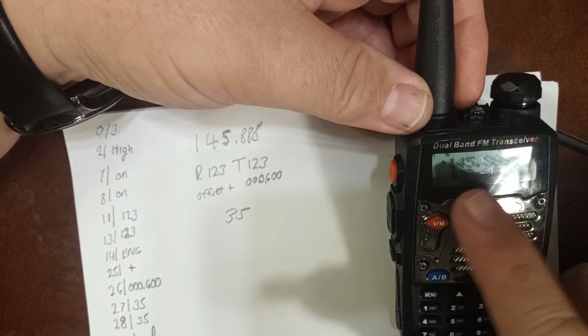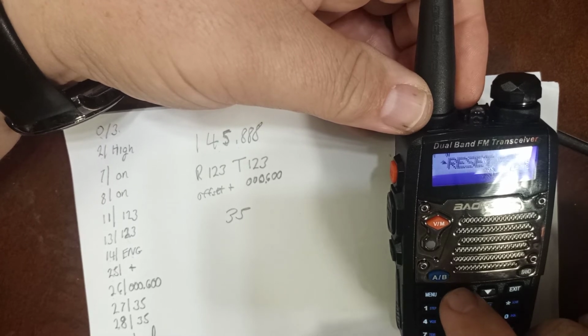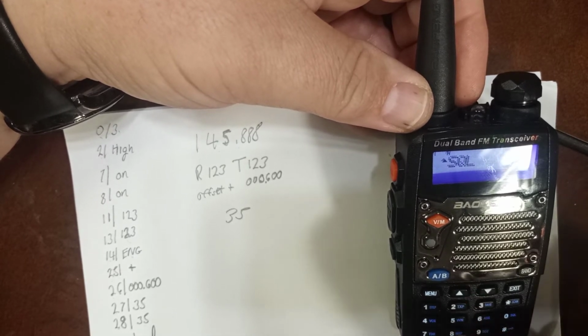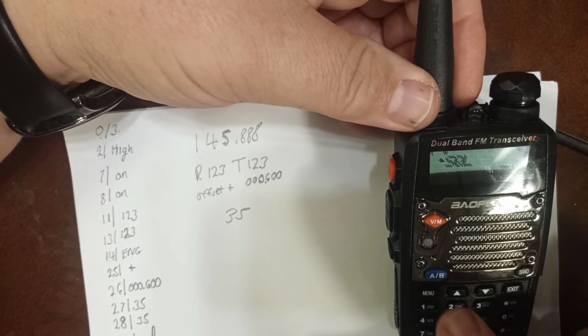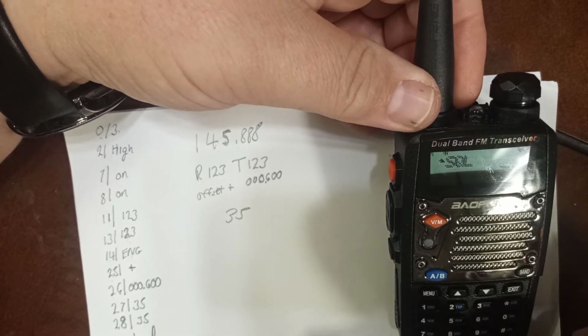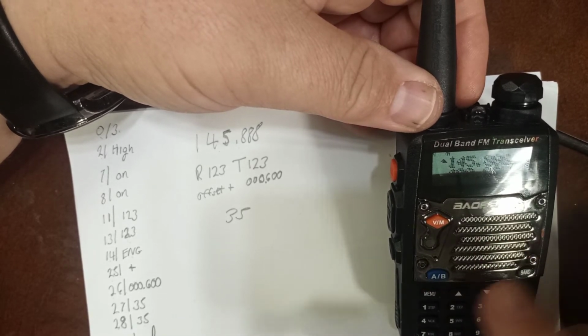So now that we have the channel selected, we're going to go into our menu options here. The first one we're going to want to go to is if we were just setting the station the way it was, we could do one of two things. So we'll set the station just the way it is right now as Simplex.